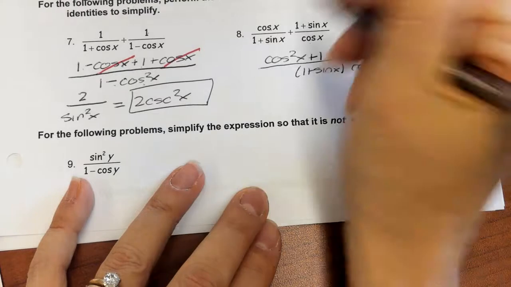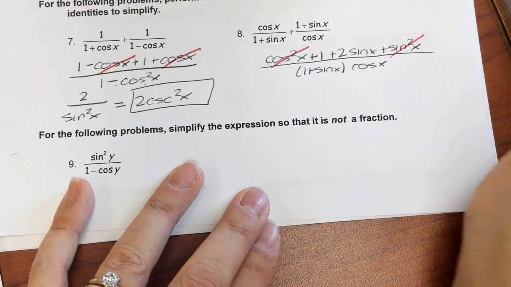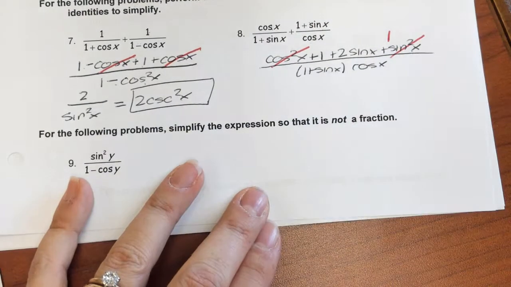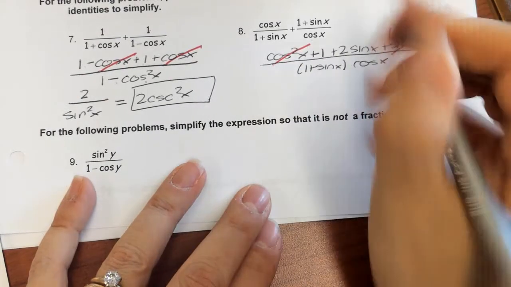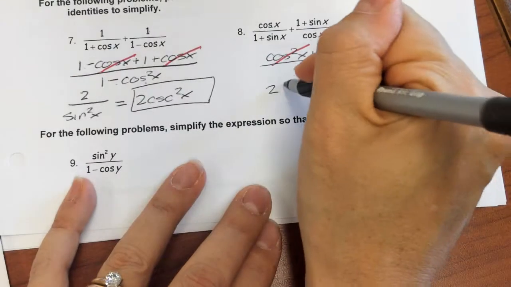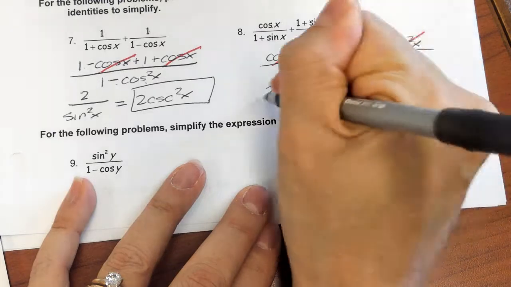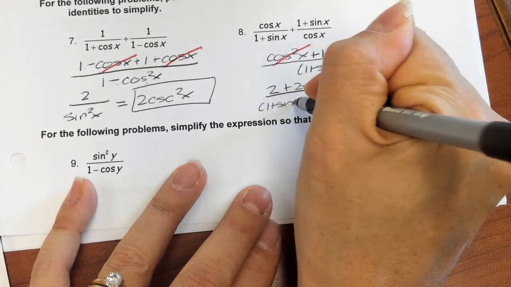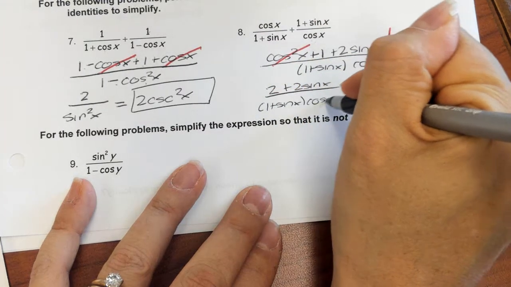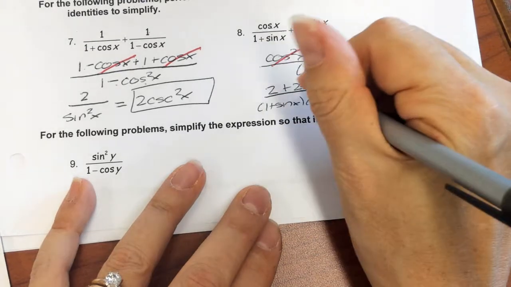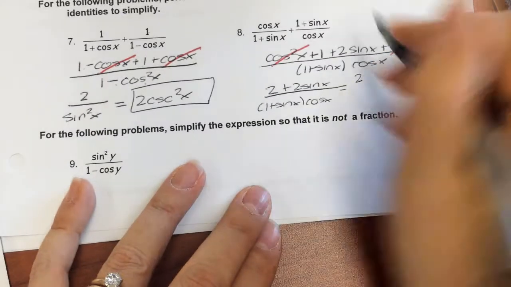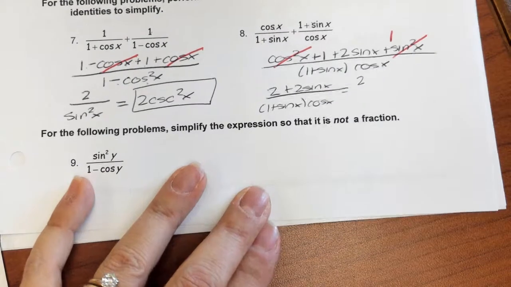So now what I notice is I have cosine squared and sine squared. Those two things added up equal 1. So now on the top I have 1 plus 1, which is 2, plus 2 sine x. On the bottom I have 1 plus sine x times cosine x. I can factor a 2 out of the top. So my GCF here, right, they both have a 2.